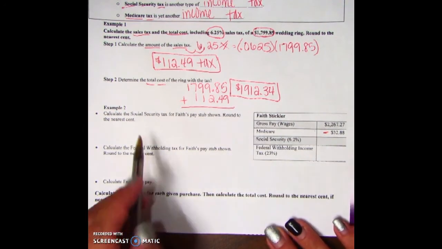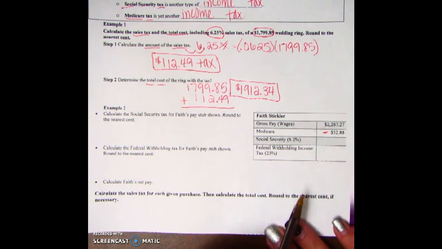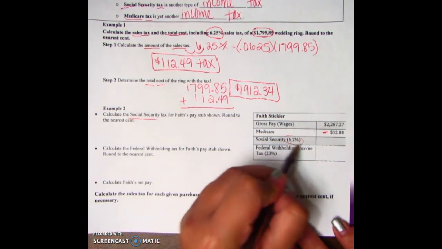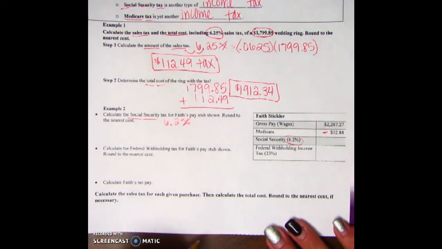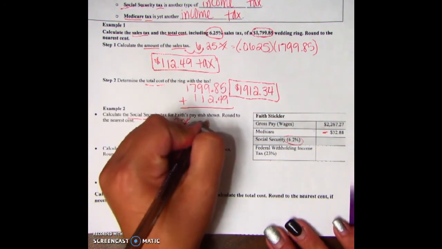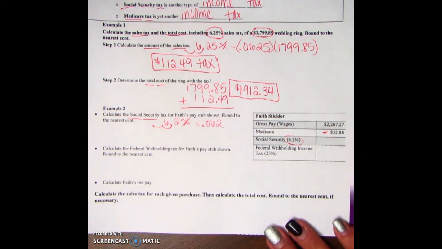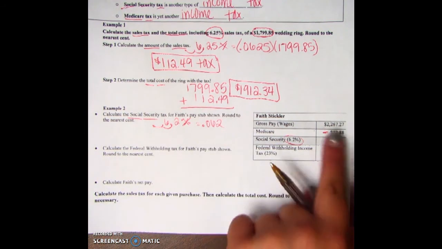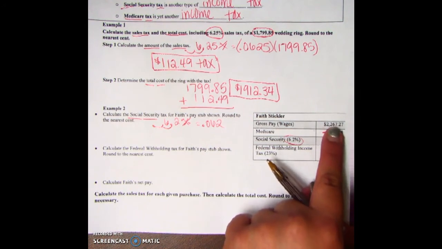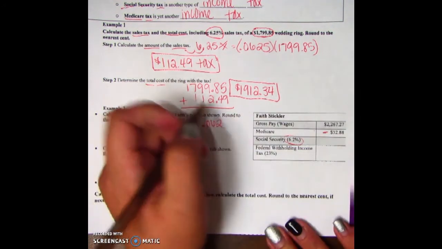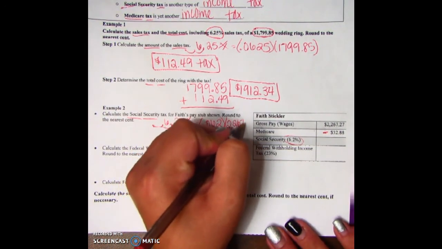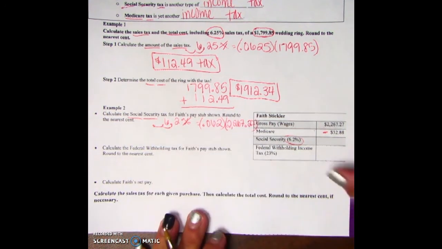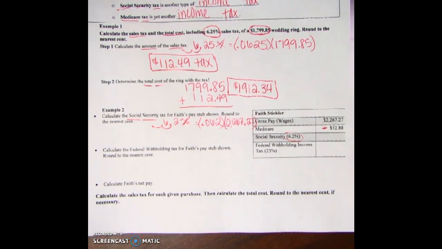So let's now figure out the amount that we're going to take away for Social Security. So since Social Security is 6.2%, we're going to first change that 6.2% to a decimal. Move that decimal 2 times to the left. We get 0.062. And that's what we want to multiply with the wages amount. So you always go back to the original amount that they earned in their wages. So I'm going to do that 0.062 times my $2,267.27. So let's do that on the calculator here.